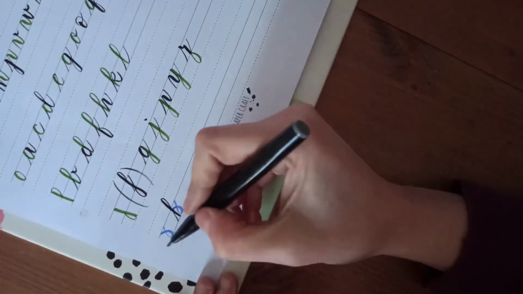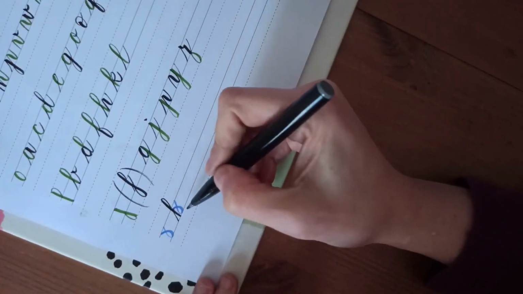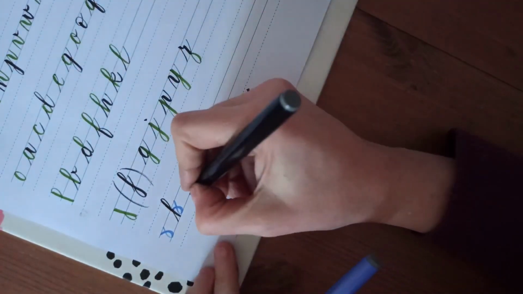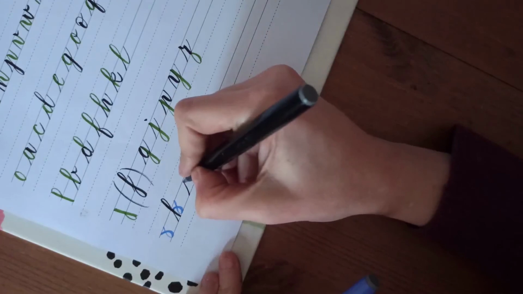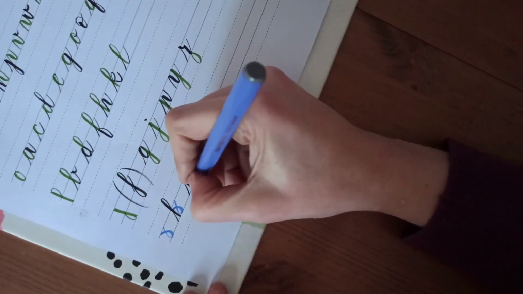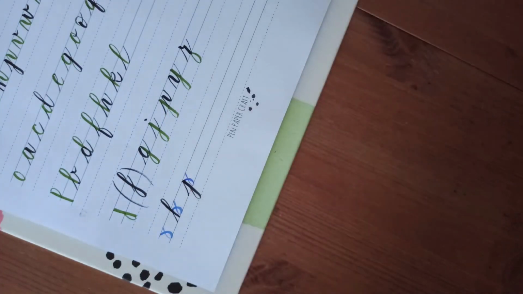Some people also use this to finish their P, the letter P, instead of using the compound curve. So again, they'll start with an upstroke, and then they will use that stroke as well.